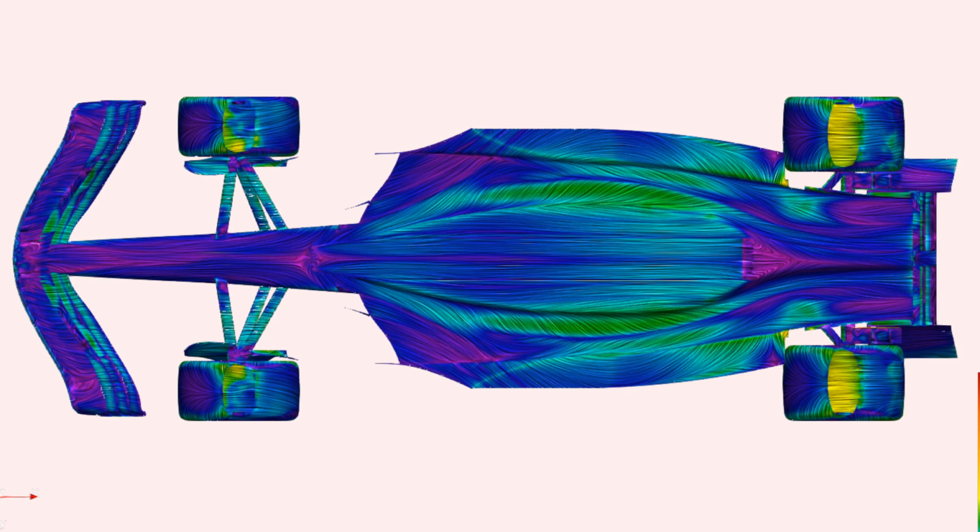Anyway, having improved the effectiveness of the diffuser, the floor edge now looks like it needs a bit of work. It is likely that adding some pieces in the same area that the teams have could provide some development.